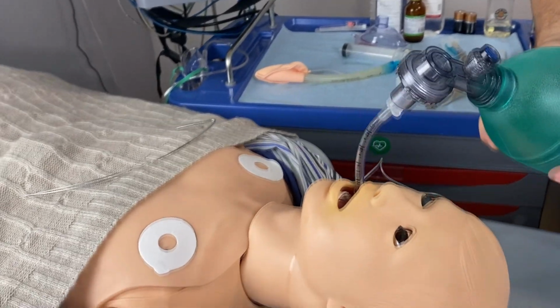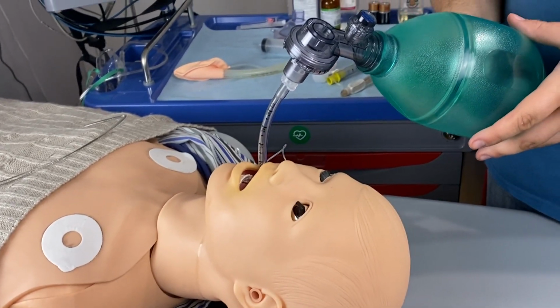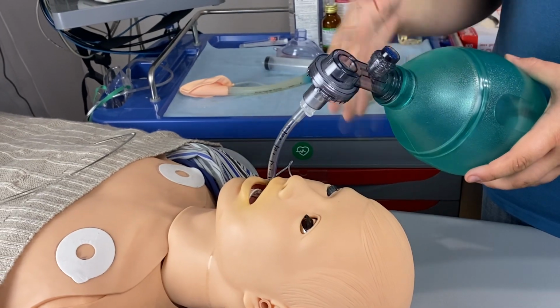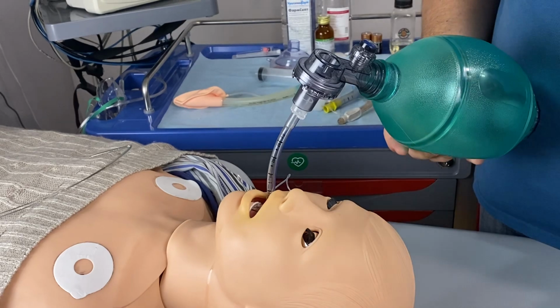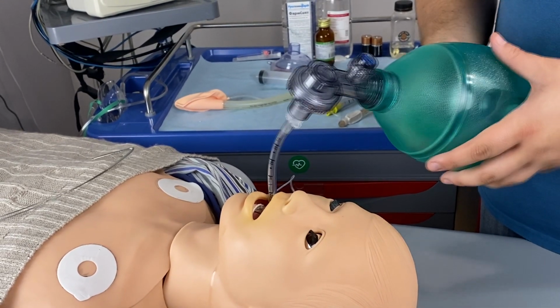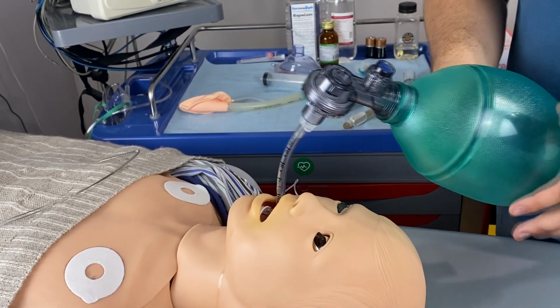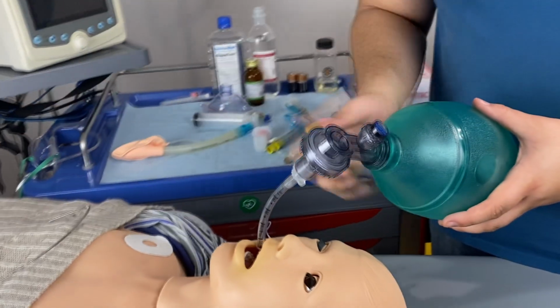And then we keep ventilating the patient, and if everything is normal, then the saturation will go up, so the respiratory function will be compensated. We can ventilate the patient manually with the bag, or we can ventilate him using the artificial ventilation machine.